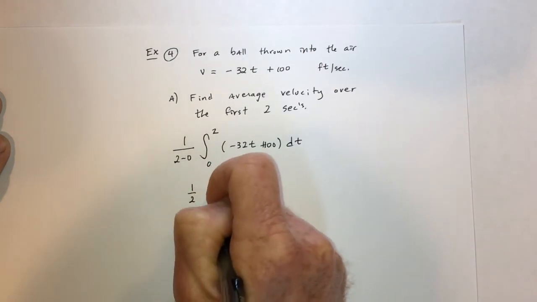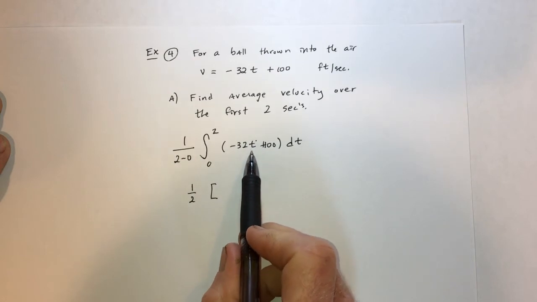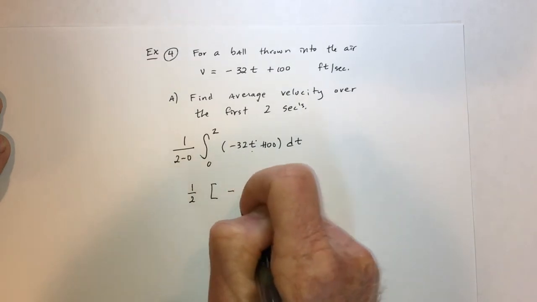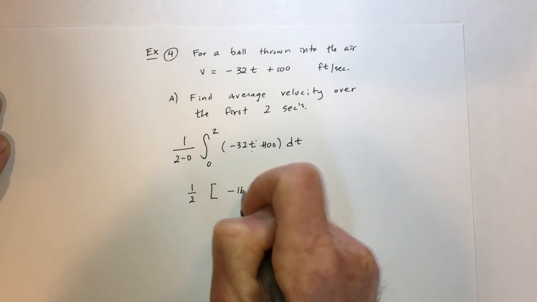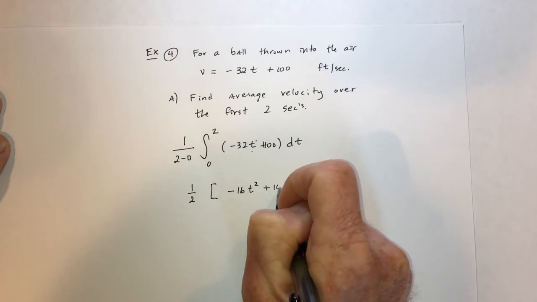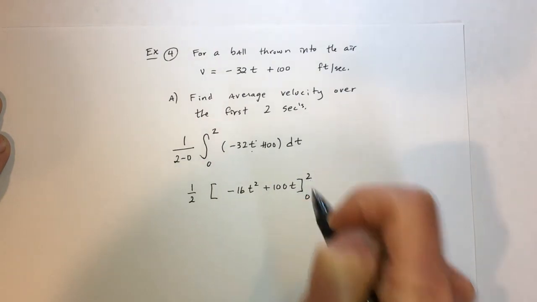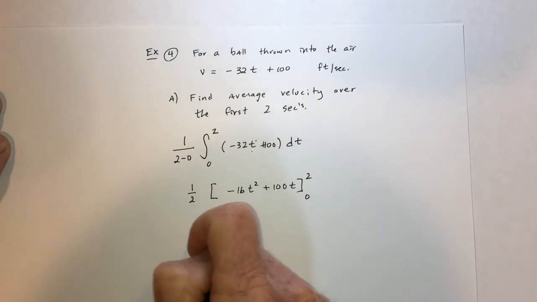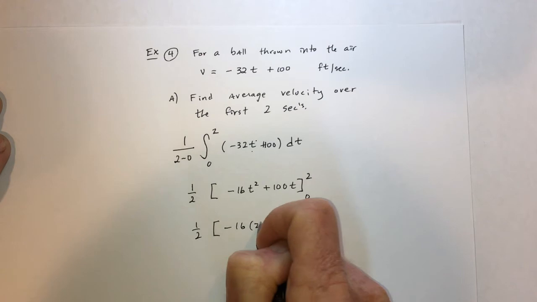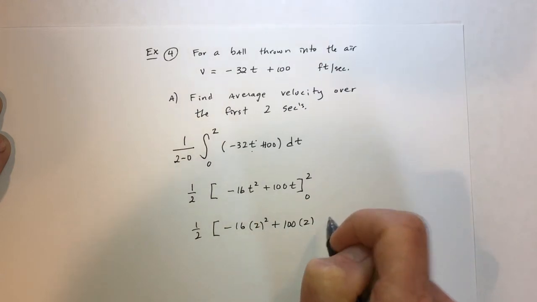So it'll be a half times. So this is going to become t squared over 2. And when you have over 2, the 32 is going to get divided by 2. It's going to become negative 16t squared plus 100t. That gets evaluated from 0 to 2. So negative 16 and then 2 squared plus 100 times 2.